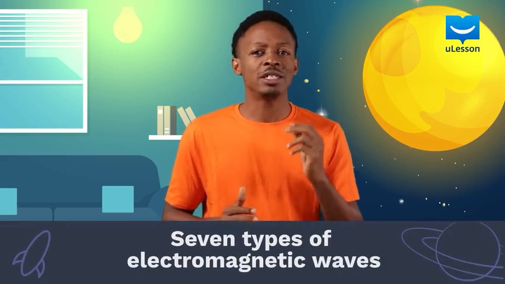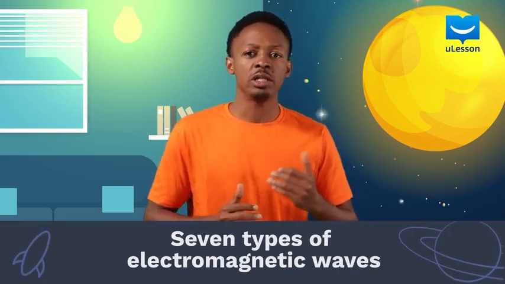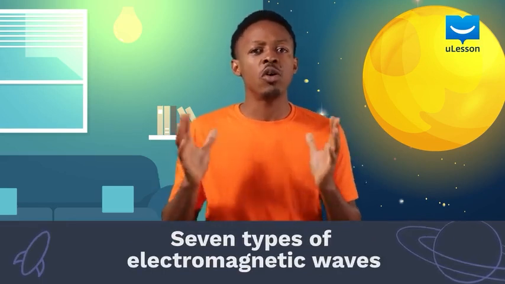Electromagnetic waves travel at different frequencies and wavelengths. This leads to a classification of electromagnetic waves. There are 7 types of electromagnetic waves, and we shall look at all 7 in our lesson on the types of electromagnetic waves. But before we go, let us look at a summary of what we learned in this lesson.